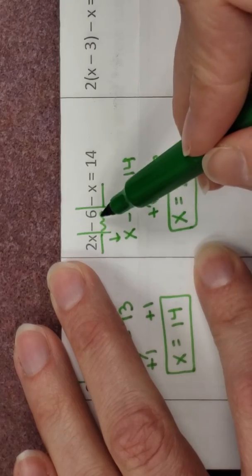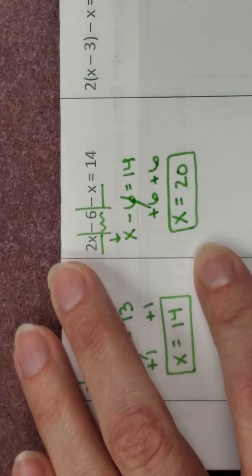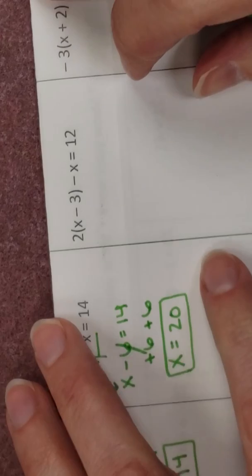Did I say 24 or 34? I meant to say 34. Yeah, okay. Sorry, guys. It's late.